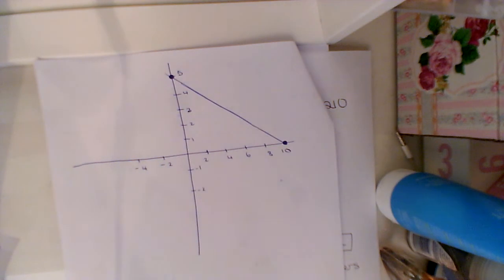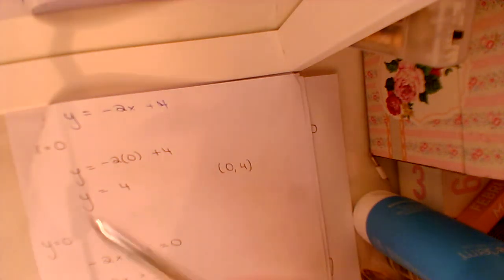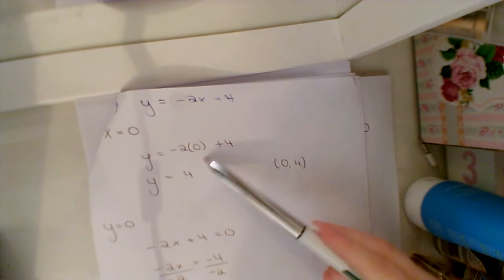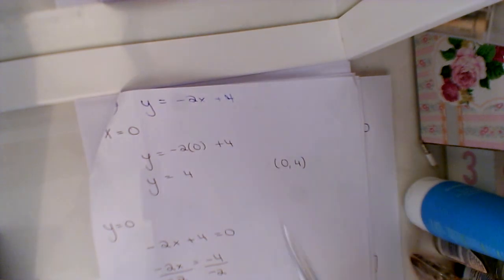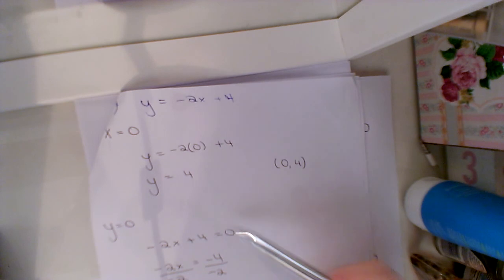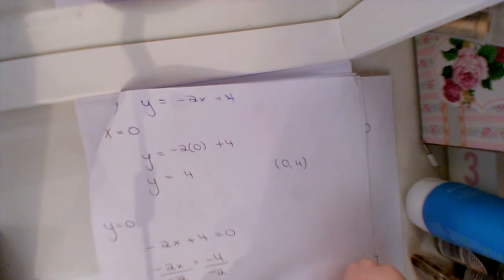Then I'm going to carry on and let y equal to 0. So I'll have minus 2x plus 4 is equal to 0. So I'll have minus 2x is equal to, bring this over, minus 4. I want to find x on its own, so I'm going to divide across by minus 2, and I will get x is equal to 2, so that coordinate is 2, 0. Then I need to plot the points 0, 4 and 2, 0. So 0, 4 is up here, 2, 0 is over here.